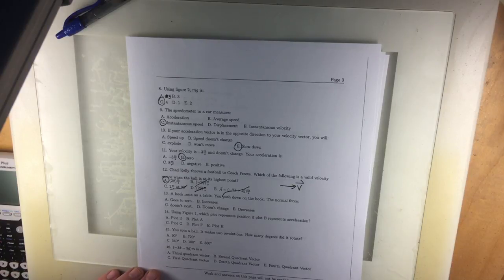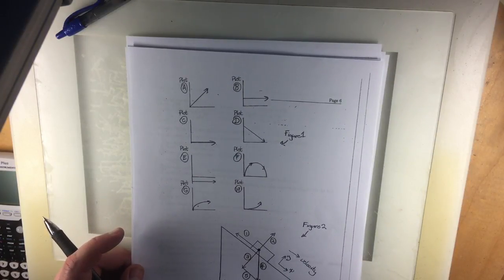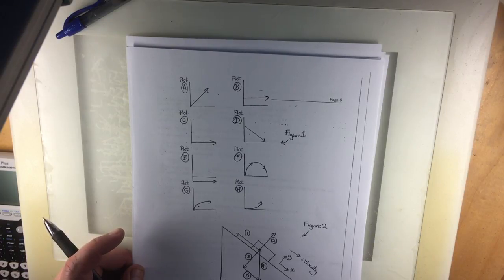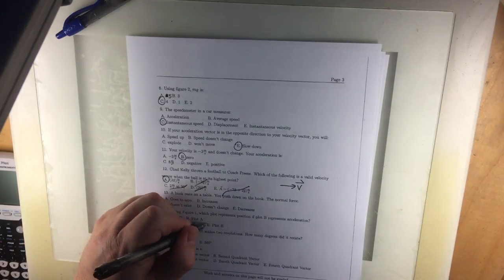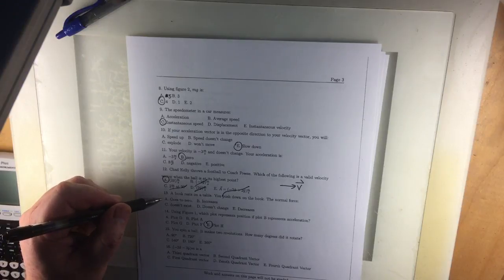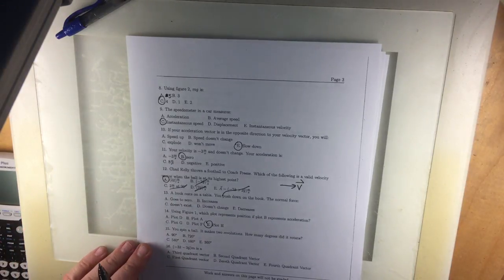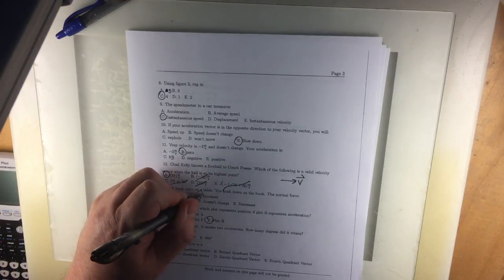If B is acceleration, which is position? We've talked about this. B is acceleration, which is position? H. We forgot this. Book rests on a table. You push down on the book. The normal force does what? It increases.